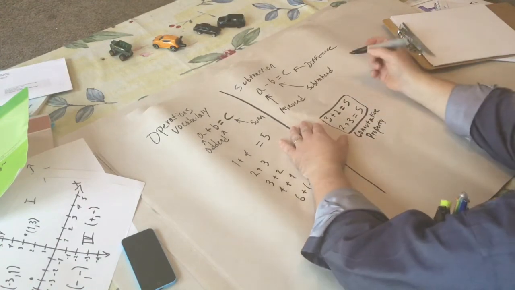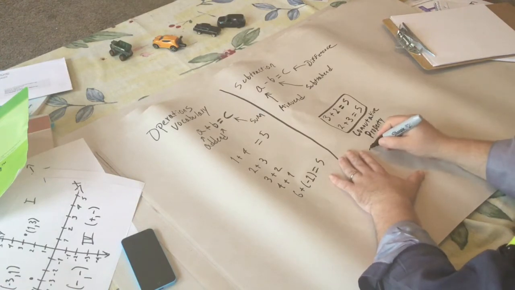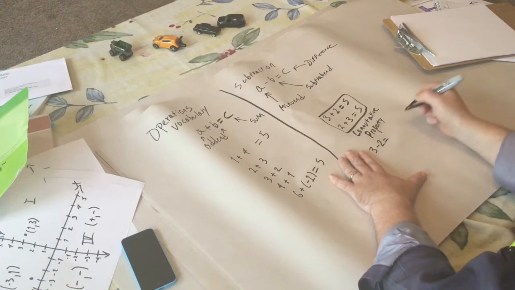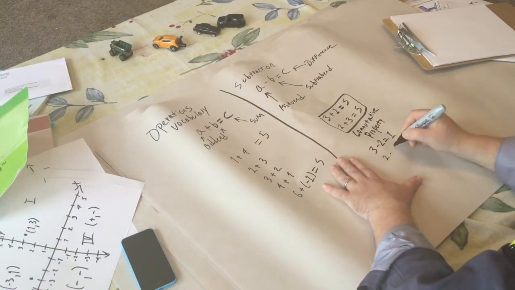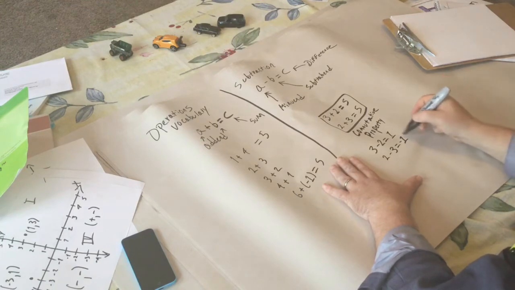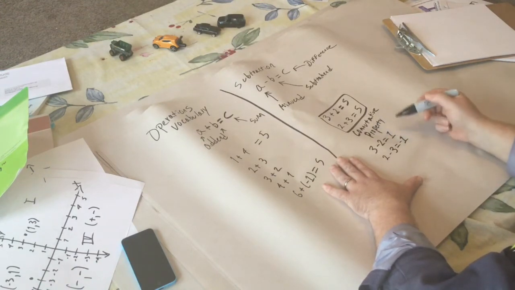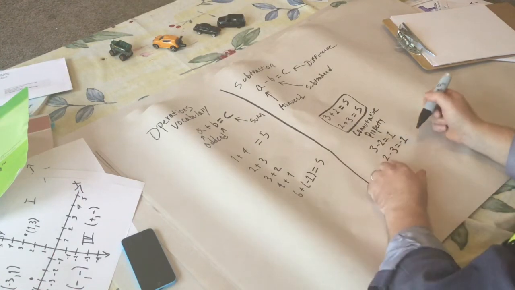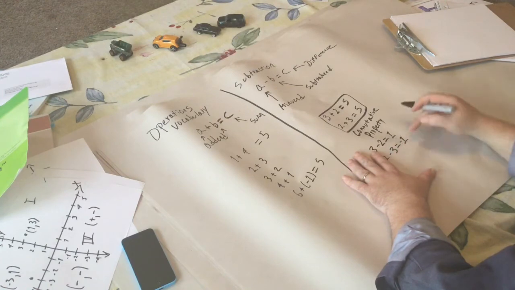But if I try the same thing with the minuend and subtrahend, let's go with 3 minus 2 is equal to 1. And 2 minus 3 is equal to negative 1. I don't get the same thing, which means that there is no commutative property for subtraction. It doesn't apply. Okay, 3 minus 2, 2 minus 3.